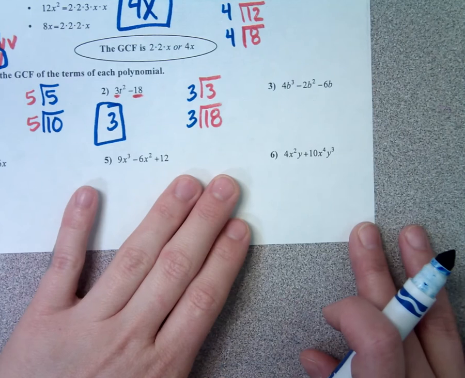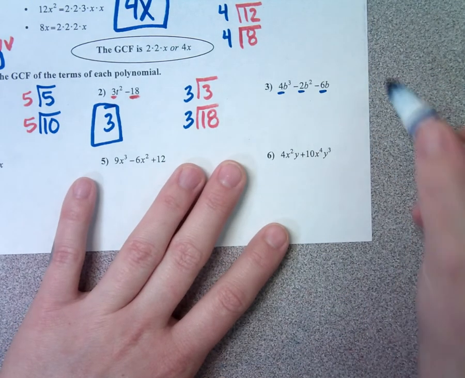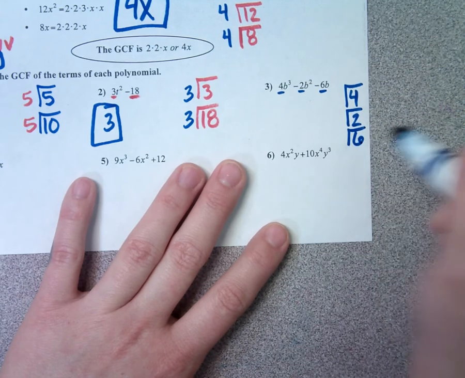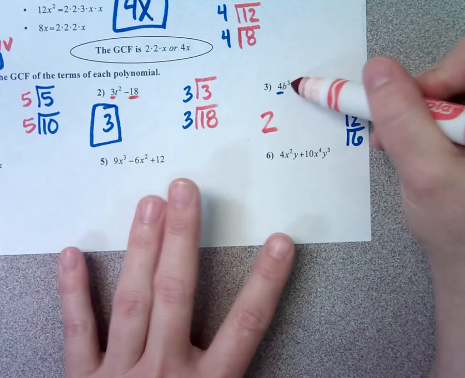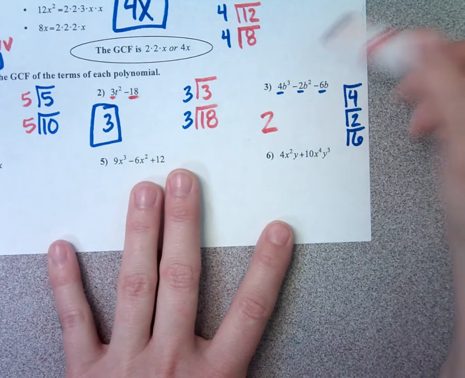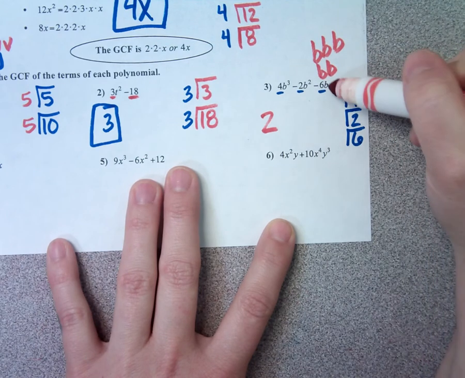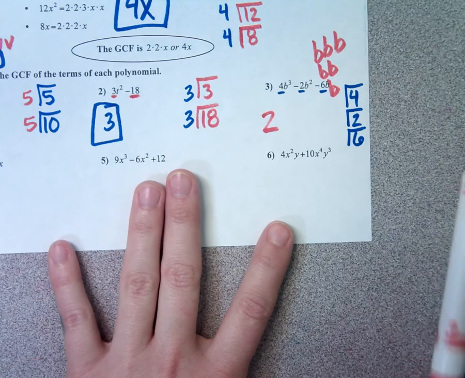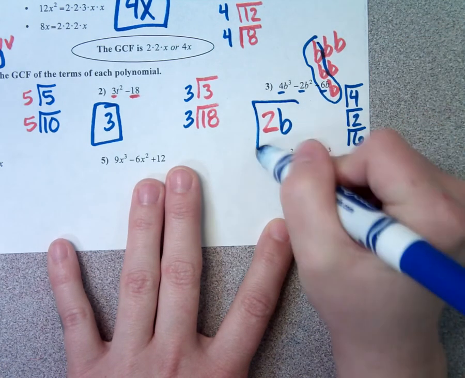Okay, looking at number 3, I'm going to start with the leading terms. What's the greatest number that can divide into 4, divide into 2, and divide into 6 evenly? 2. Okay, and then I've got 3 B's, 2 B's, and 1 B. What's the greatest number of B's they all have in common? 1. They all have 1 B. So the GCF would be 2B.